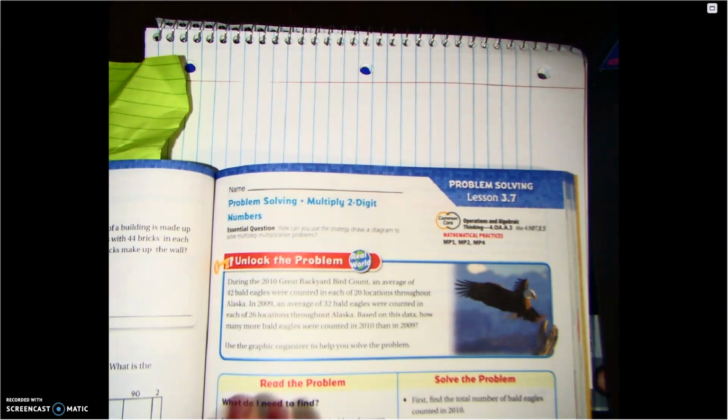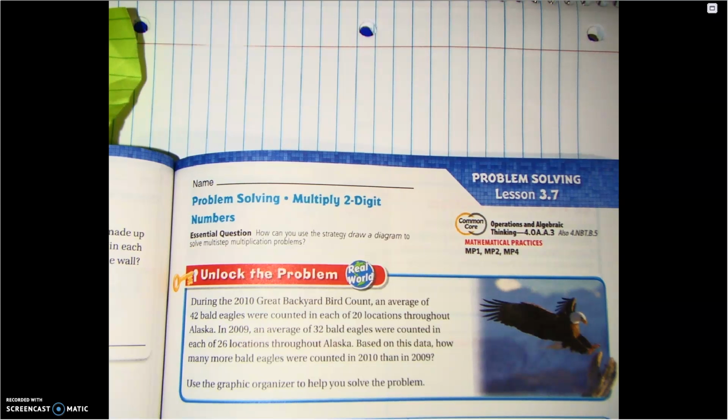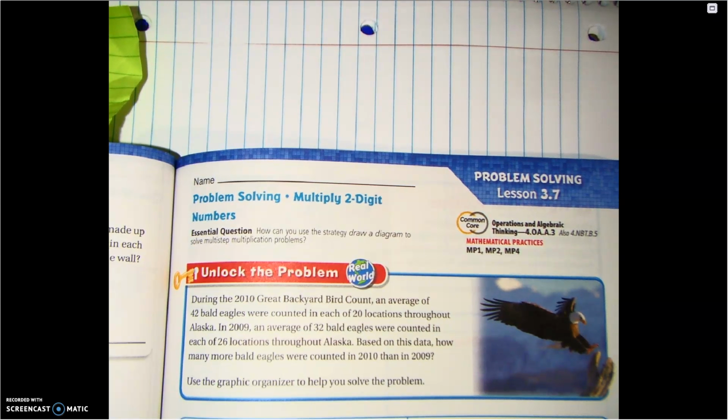Hi friends, today we are going to be putting to use all of the tools that we have been using with our area model and applying it to story problems. So if you want to get your math book out, you can. If not, you can just follow along. Right now we are going to be reading the problem and pulling out the information that we need.